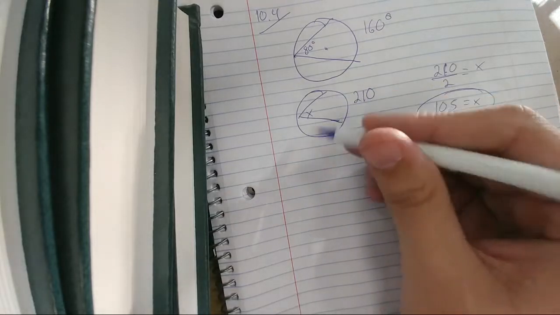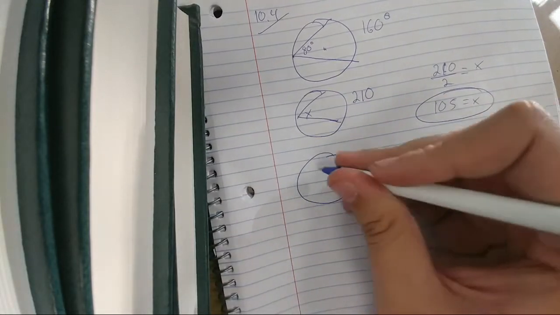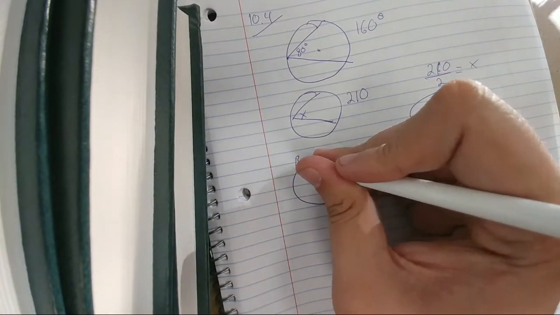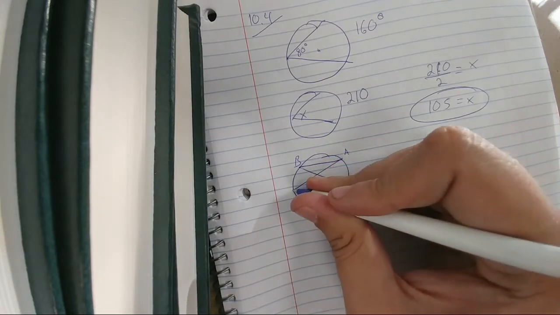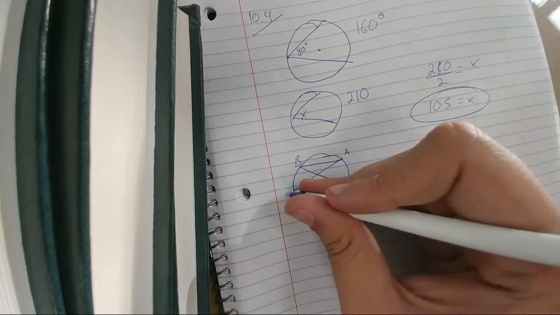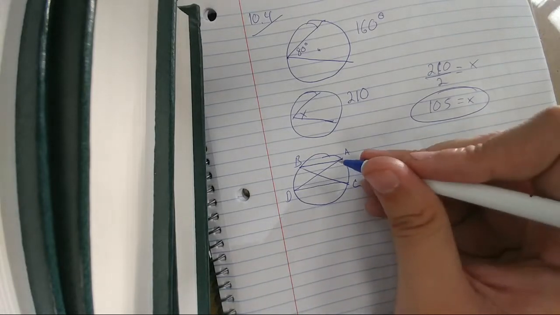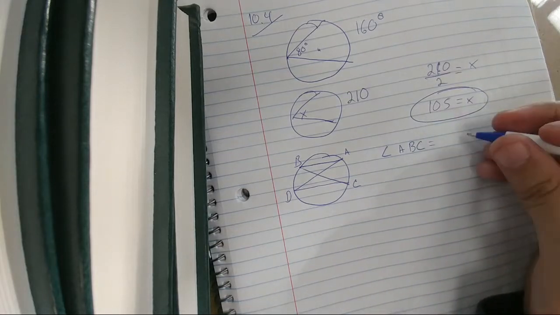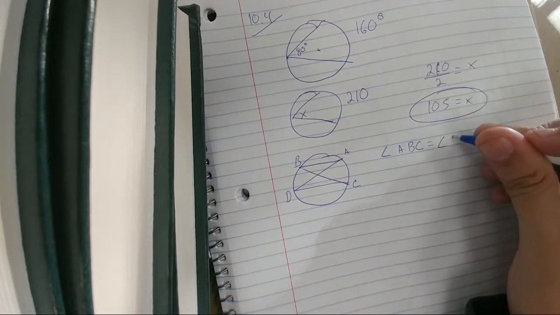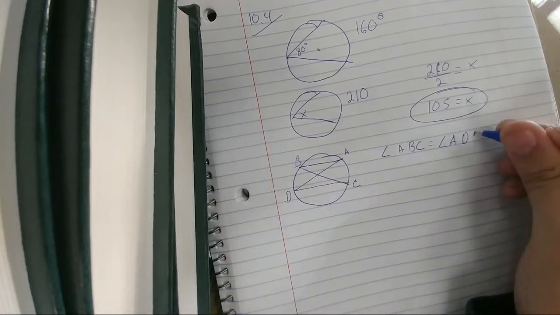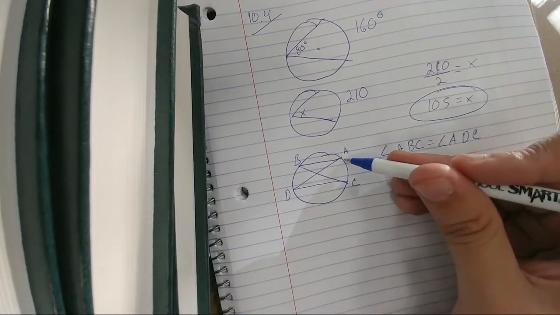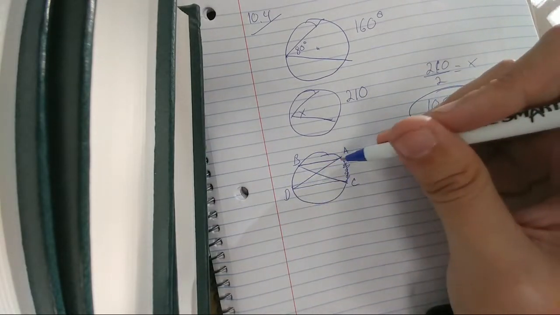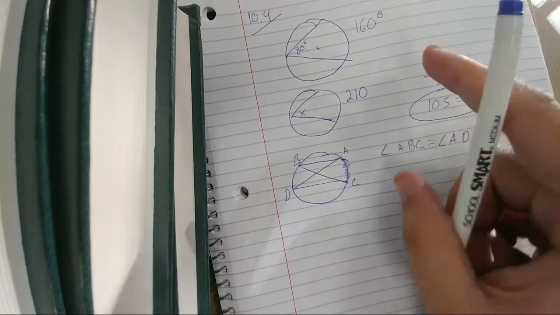Also, if two described angles have the same opening, so like, let me just put letters A, B, C. Let's use this one. This is D. So angle ABC has to be equal to angle ADC, because they share the same opening right here.